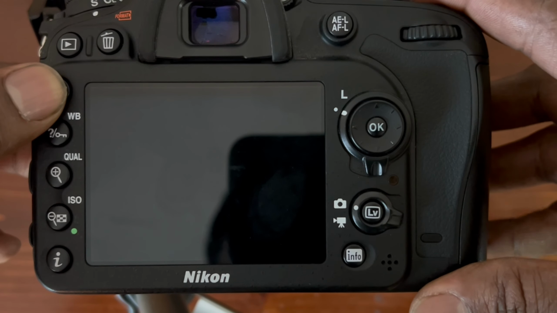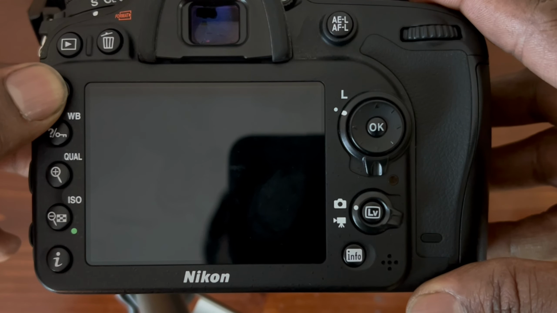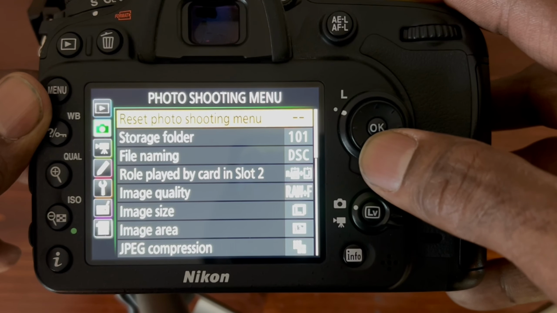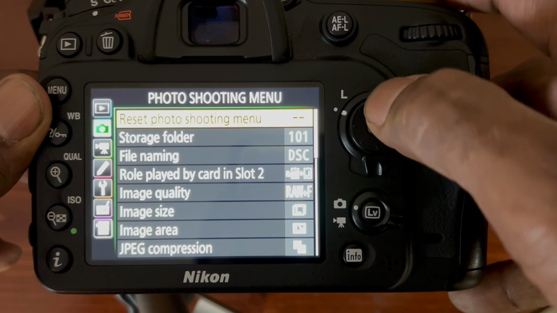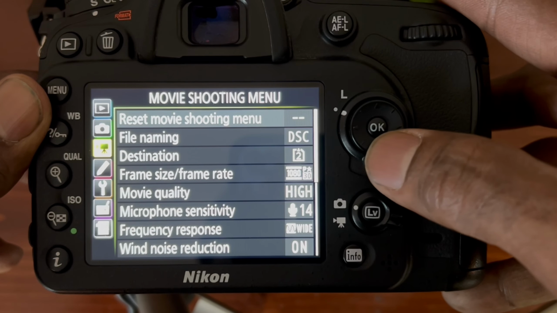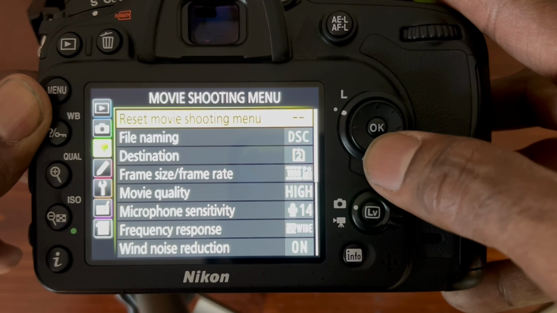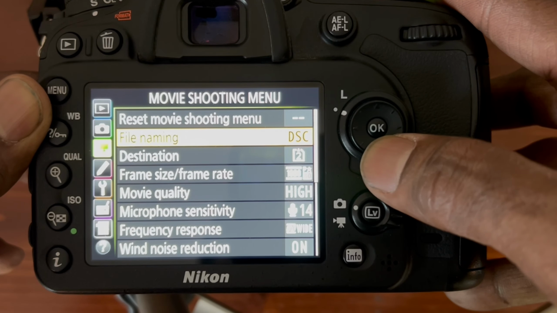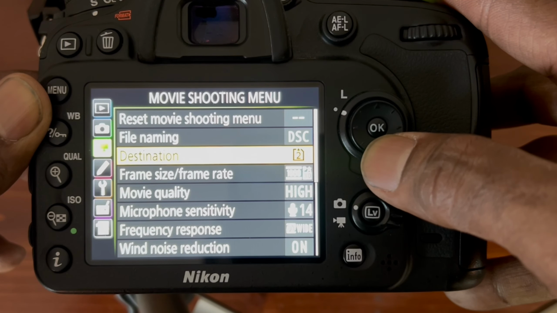When you want to set the video settings in DSLR cameras, first press the main menu. The first one is the photo menu, and if you go down, you will find the video menu. Then go down one by one. You can leave this as DSC, and for destination you can choose whether to save your videos in card 1 or card 2.